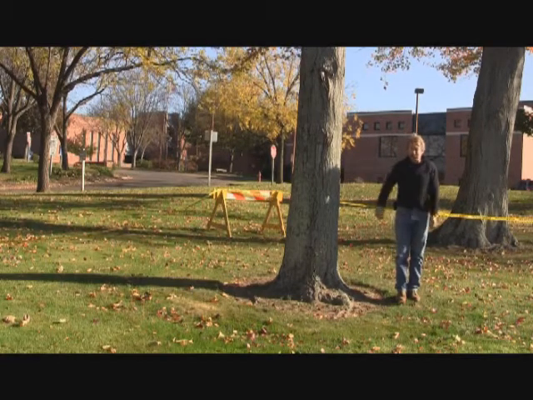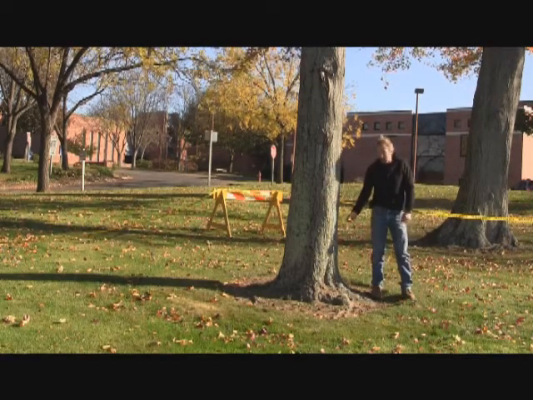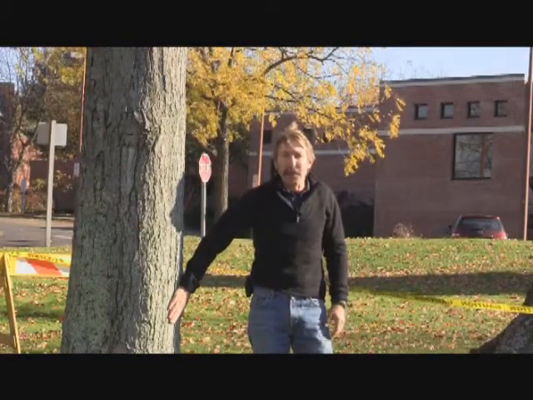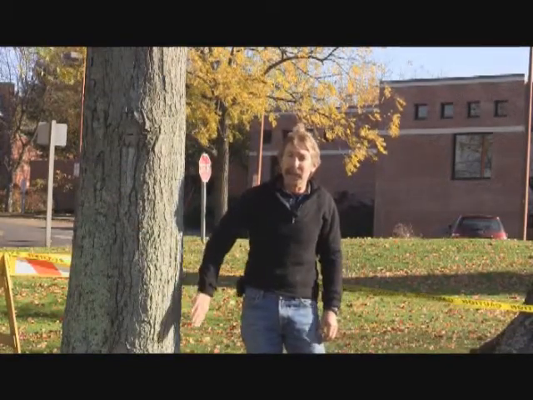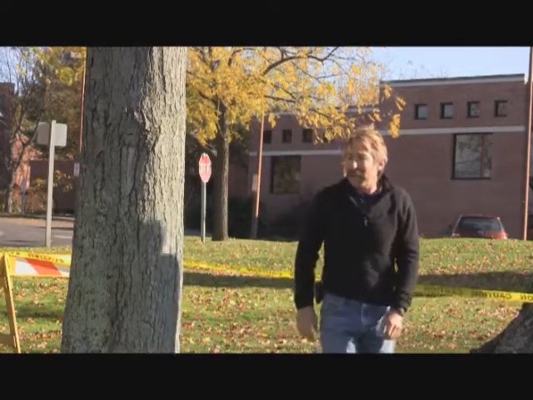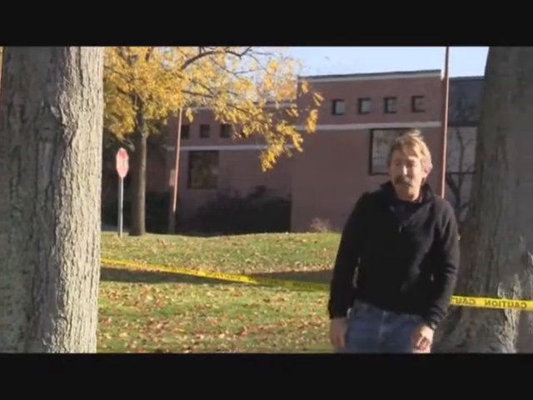Carpenter ant activity. If you see a lot of frass at the bottom of a tree, you know carpenter ants are working at the tree. The carpenter ants themselves don't harm the tree, but they're an indicator that there's some decay presently going on within the tree. These are all little tools that we have in our arsenal.